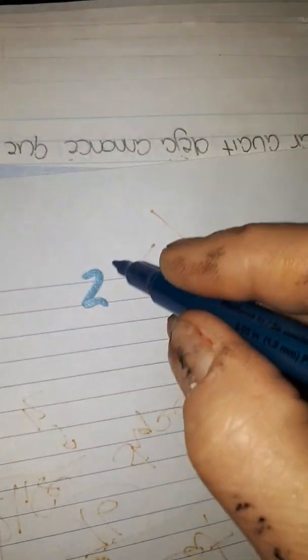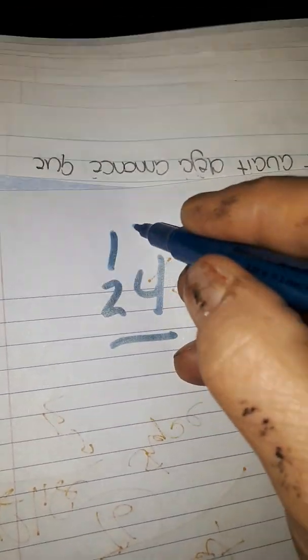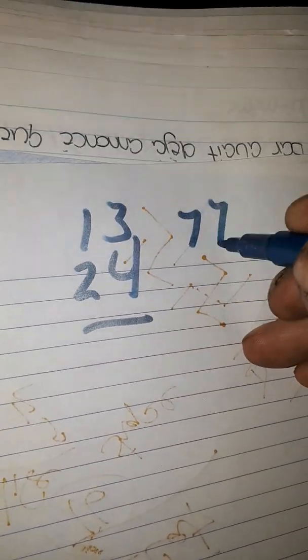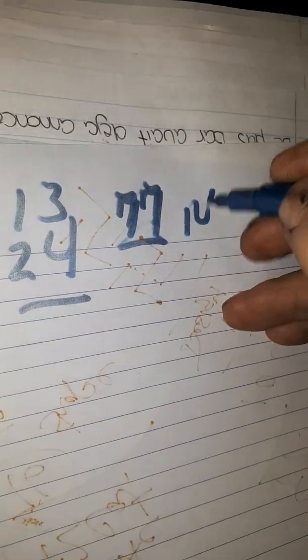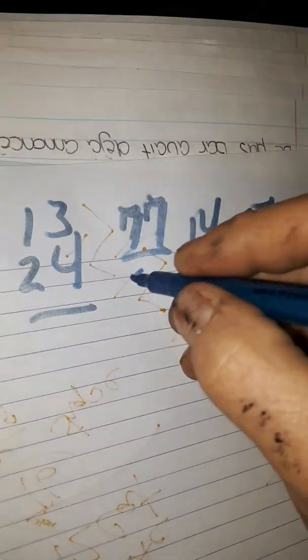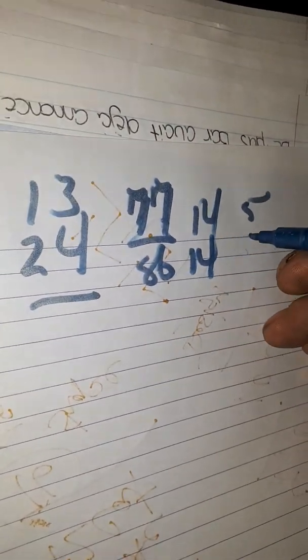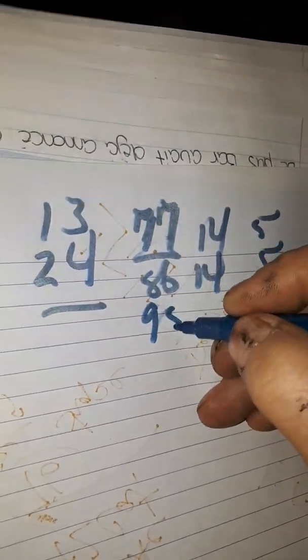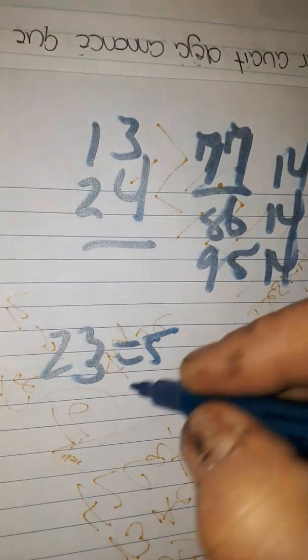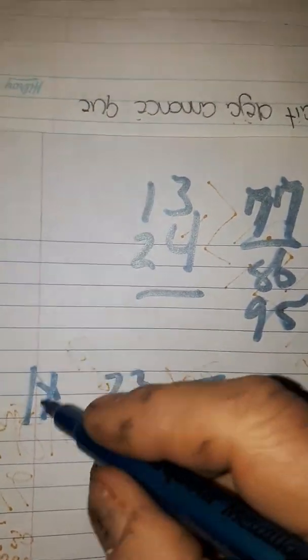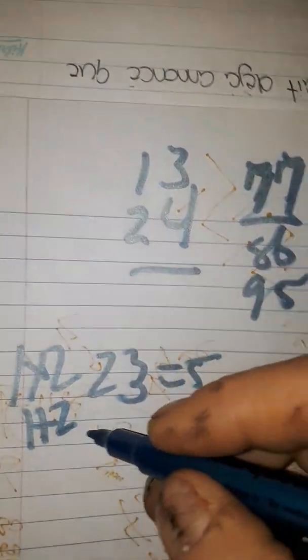So now we have number 24. We also have number 13. Why? 7 and 7 is 14. 1 and 4 equals 5. 8 and 6, 14. 1 and 4 equals 5. 9 and 5, 14. 1 and 4 equals 5. On the other side, we had 2 and 3 equals to 5. How do we create 2 and 3? 1 times 2, 1 plus 2 equals to 2 and 3.